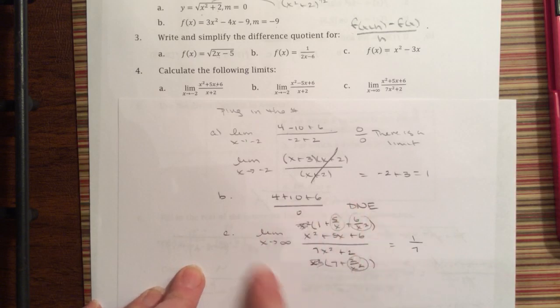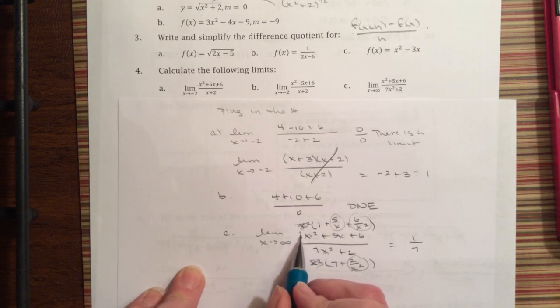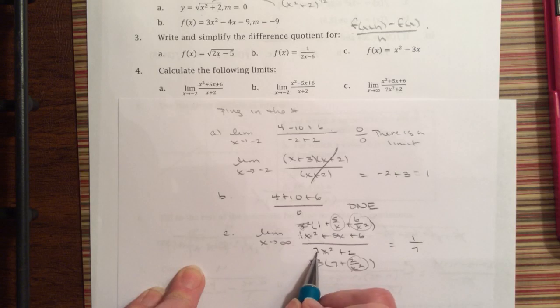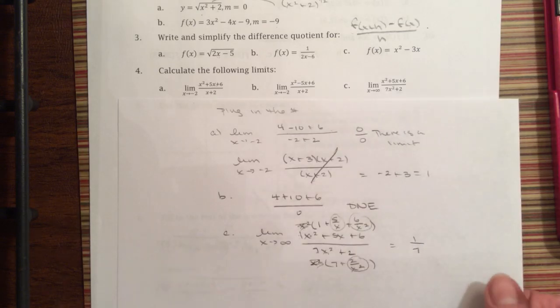And we talked about how this had to do with finding horizontal asymptotes. It's the same way you did in Math 22. When you had matching values here, when you were looking for a horizontal asymptote, you took the ratio of these two coefficients. And that's giving us the same result.